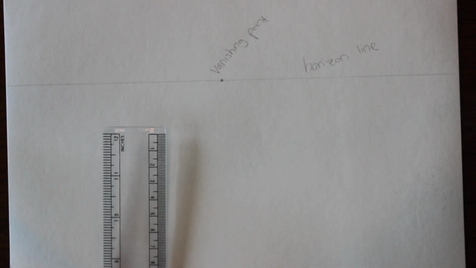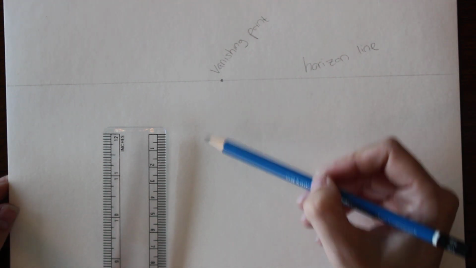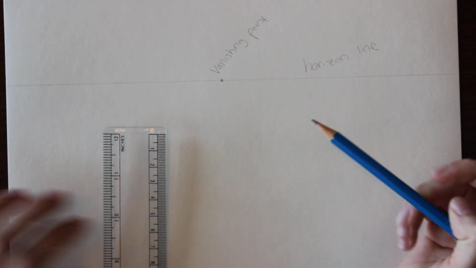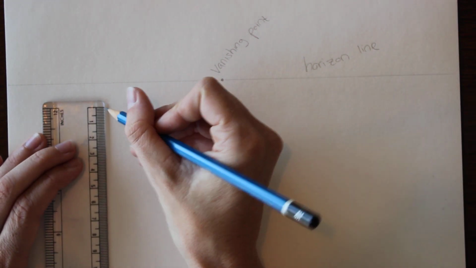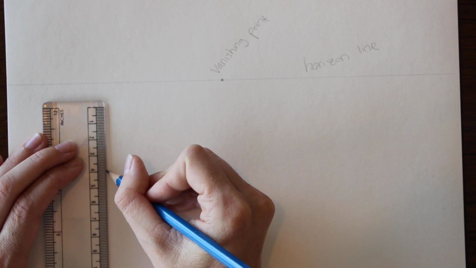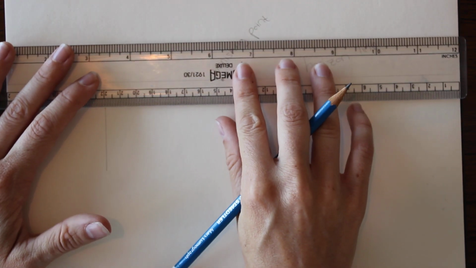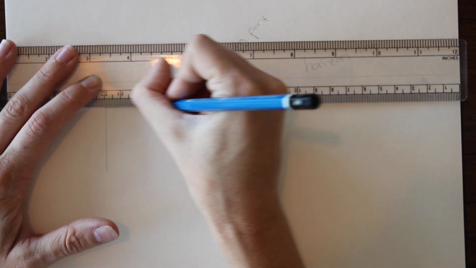So today we're going to do 1-point perspective, so I hope you would assume that means there's only one vanishing point. And the first rule of 1-point perspective is that all lines go back to this point. So let's try a simple shape. Let's try a square. Using my ruler, I'm going to draw a nice beautiful square or rectangle.